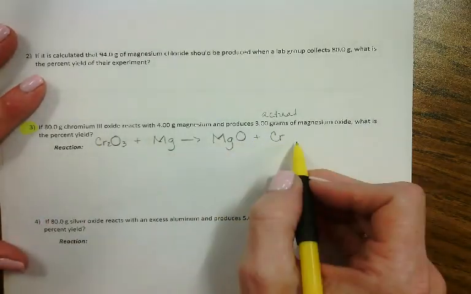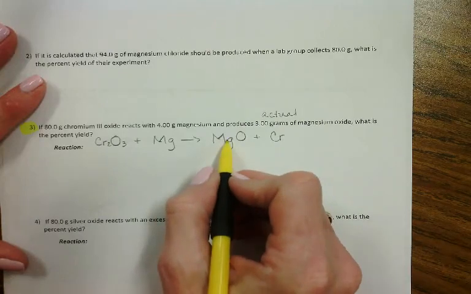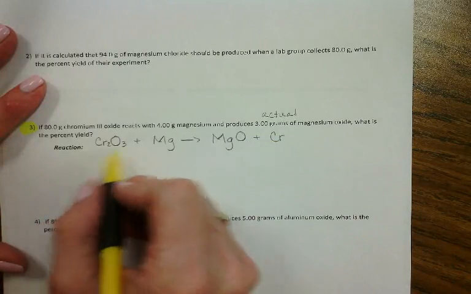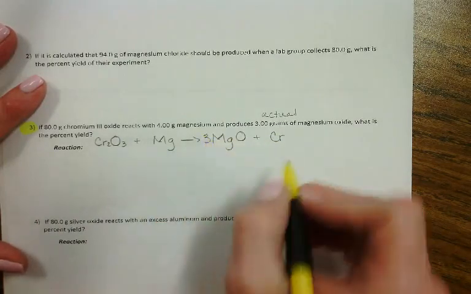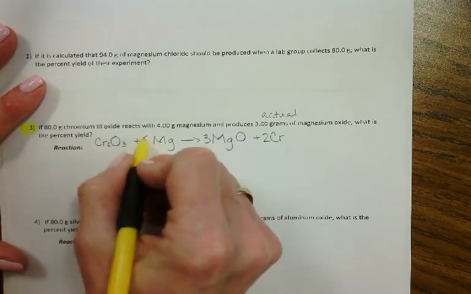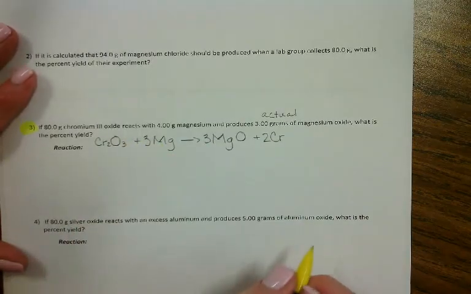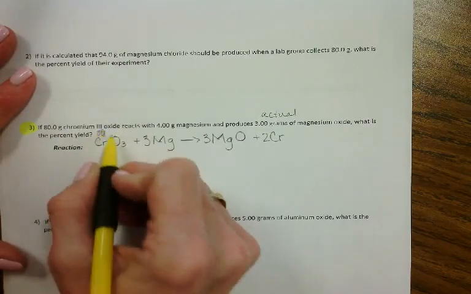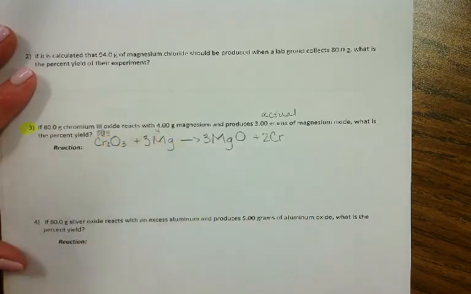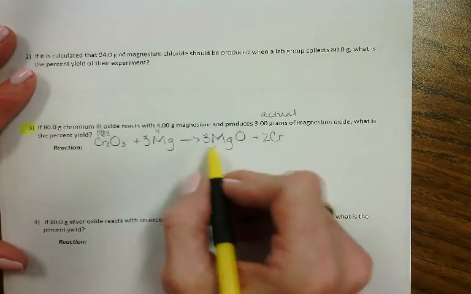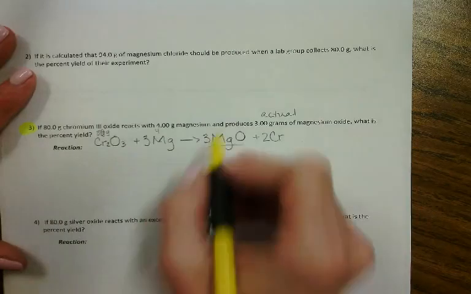Okay, I need to balance my equation. That oxidation number is +2, that's -2, so I don't need any subscripts, but I do need to balance. Okay, there are 3 oxygens and 2 chromiums. So I go over here and fix my magnesiums over here. So it says that I have 80 grams of this, 80 grams of that, and 4 grams of that. And it produces a certain amount of magnesium oxide.